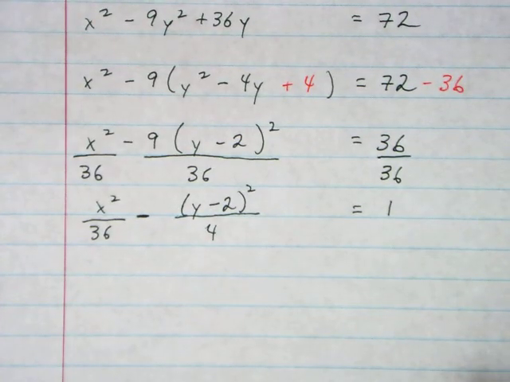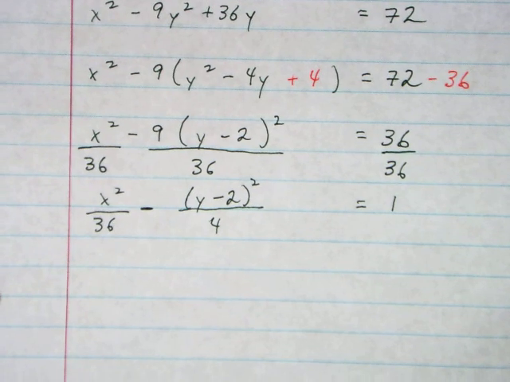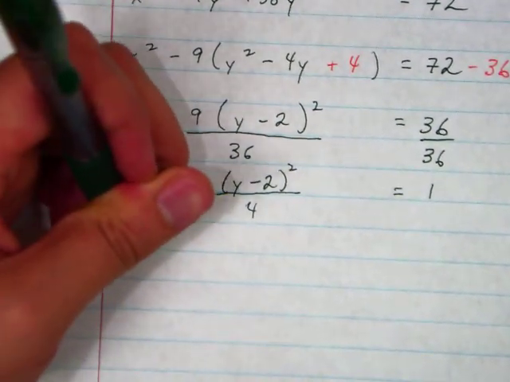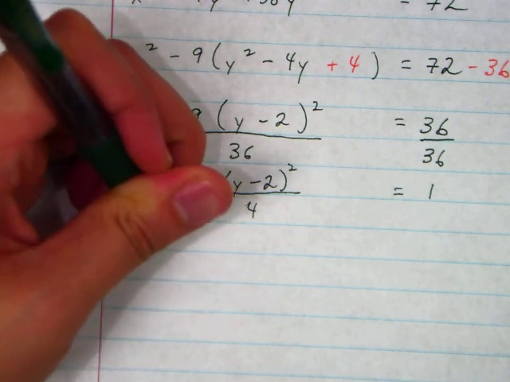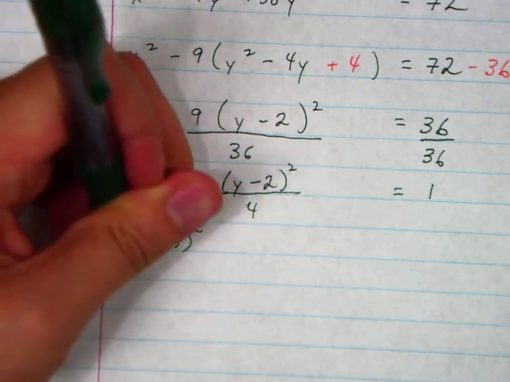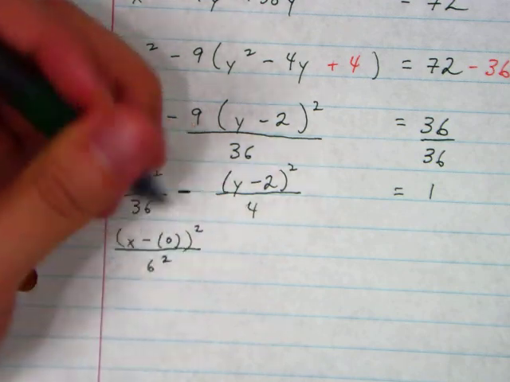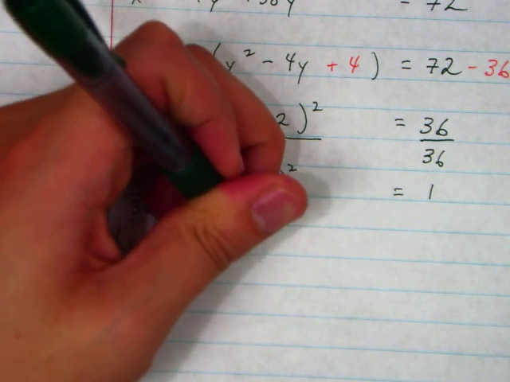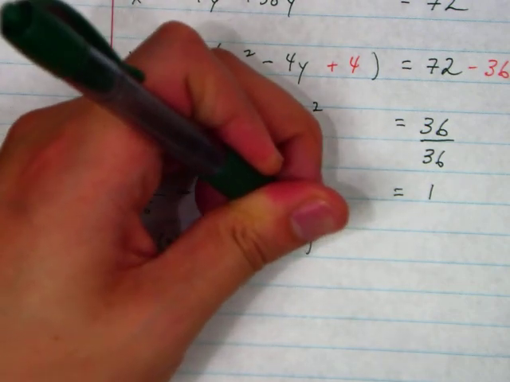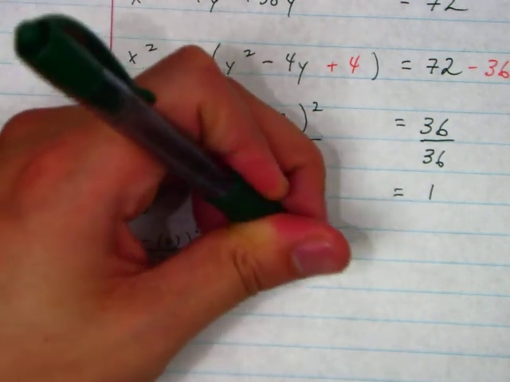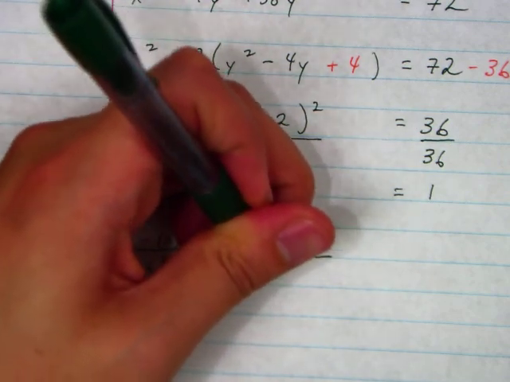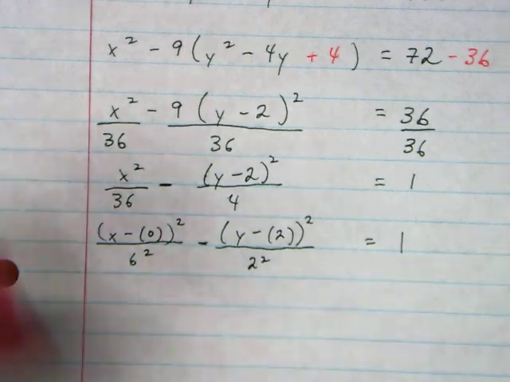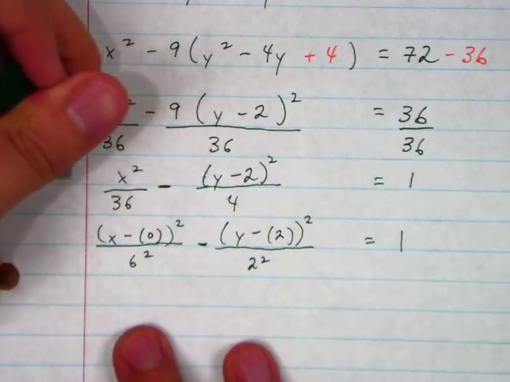Okay, the last thing we need to do is get it fully into standard form here. So let's write it as x minus 0 squared over 6 squared, minus y minus 2 squared over 4, which would be 2 squared, equals 1. Okay, so this is standard form right here. So either of these two equations would be acceptable.